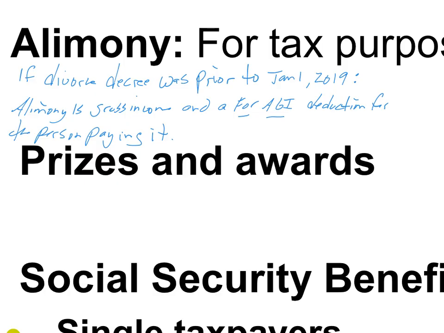However, if the divorce decree was after December 31st, 2018, alimony is not taxable or deductible. It's nothing, all right?